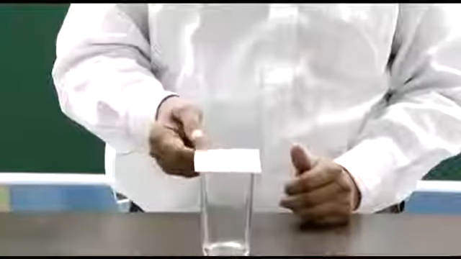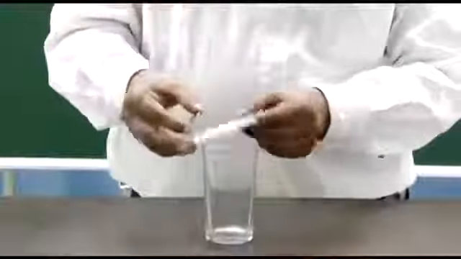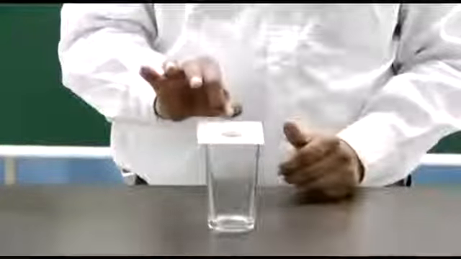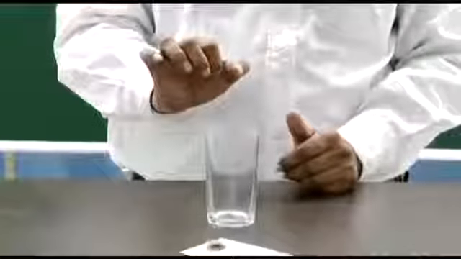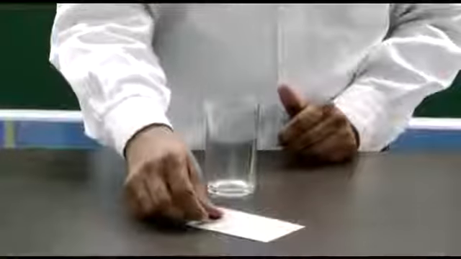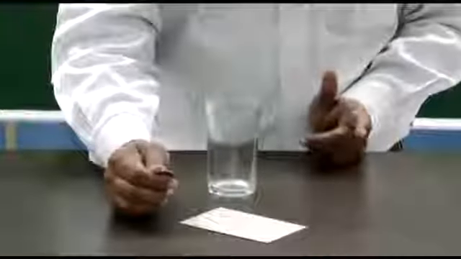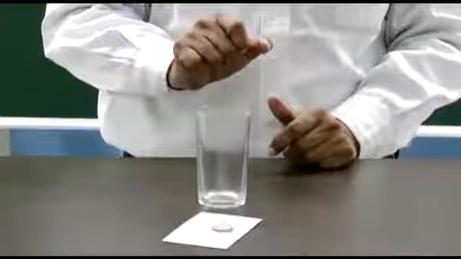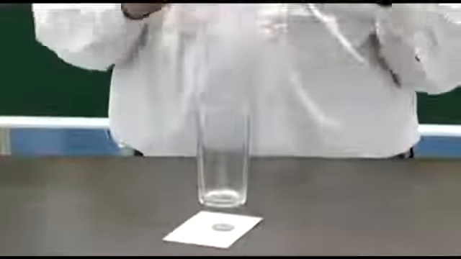Let us take this card here and let us put the coin here, and then flick. This time the coin did not get into the tumbler. If I do it again, it does not. So, sometimes it goes and sometimes it does not.